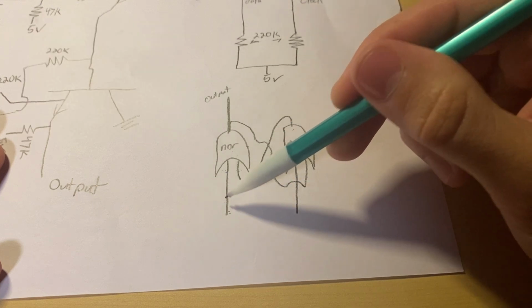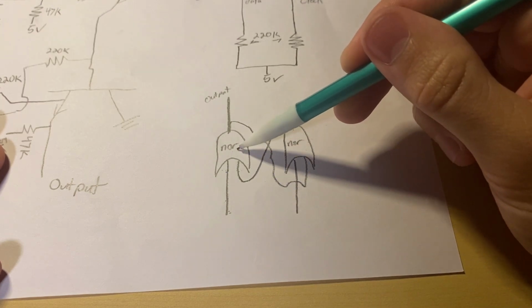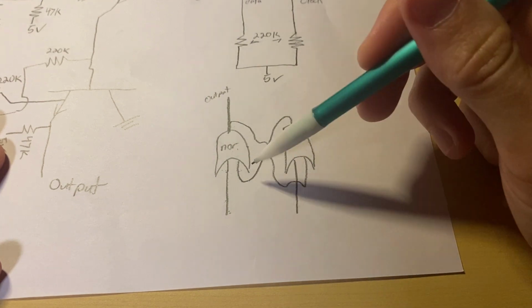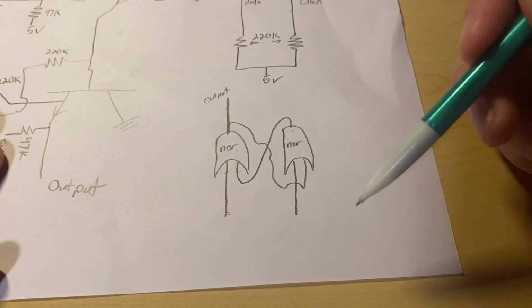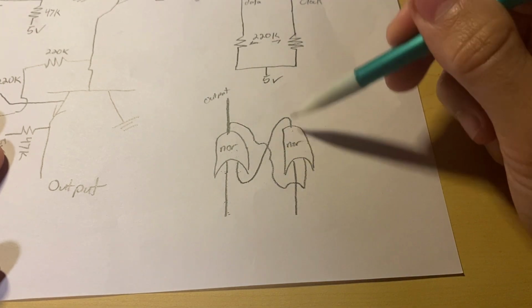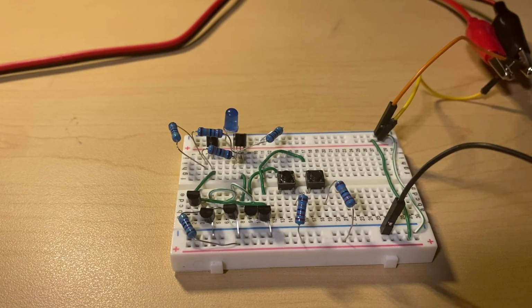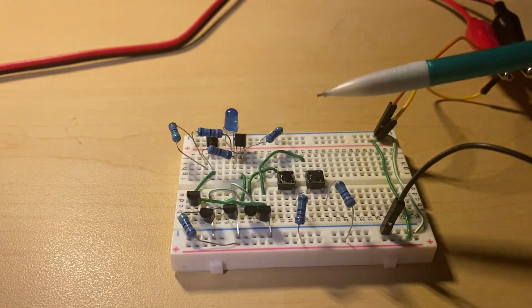But if we take this one off now, this NOR gate's still going to be off because this output's high from the previous circuitry that just happened. And if we reset it, it's going to reset everything. So that's how it works with the NOR gates. This is the basics of how computers remember.